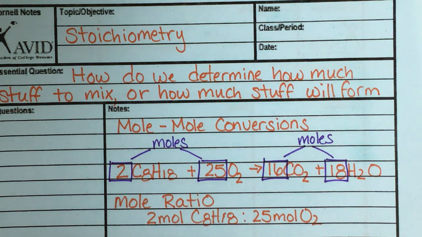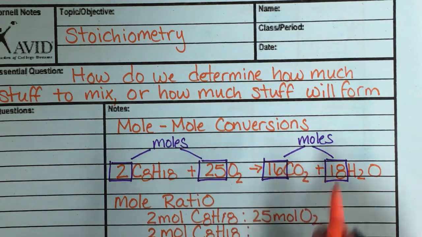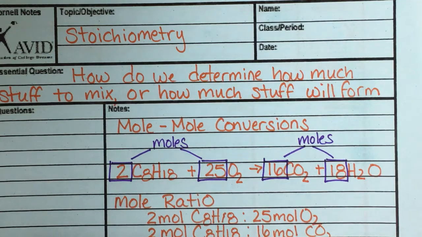I could say something like, for every 2 moles of C8H18, I'm going to make 16 moles of CO2. So here I've got a 2 to 25 mole ratio. Here I've got a 2 to 16 mole ratio. Okay, so here's how we use our mole ratio.